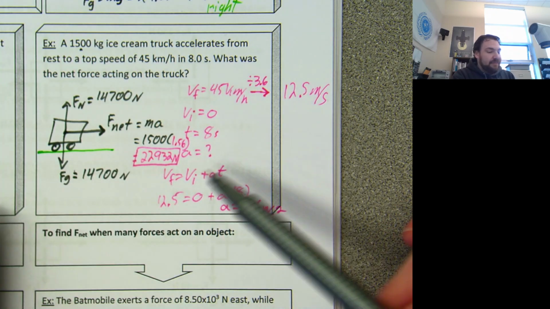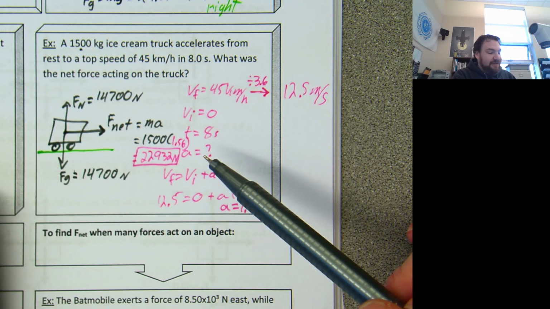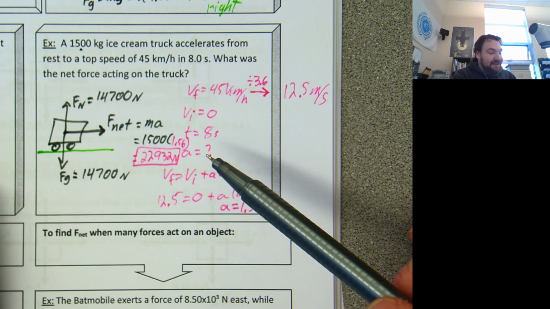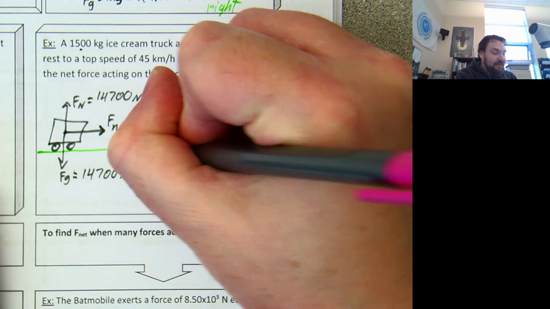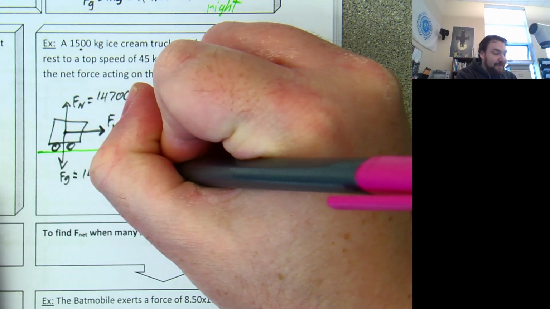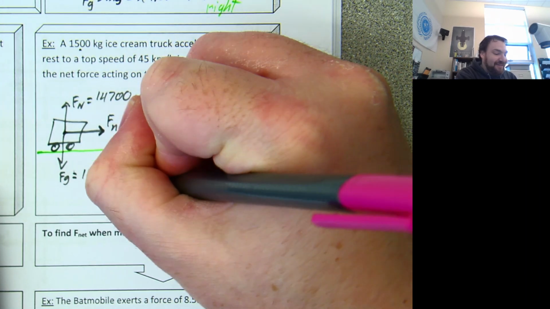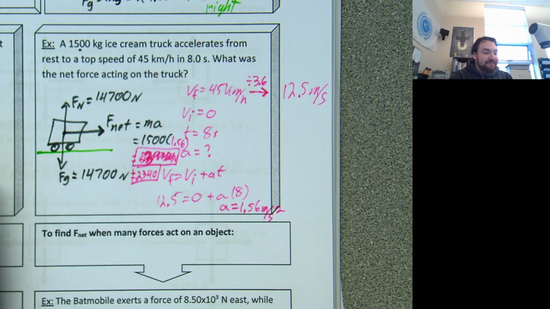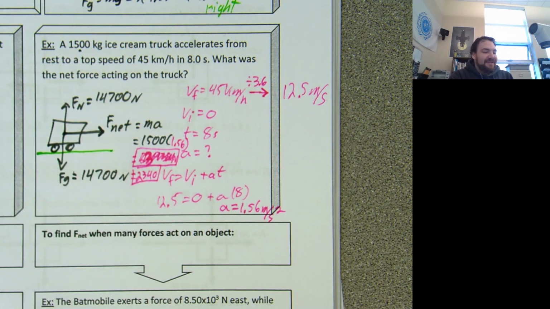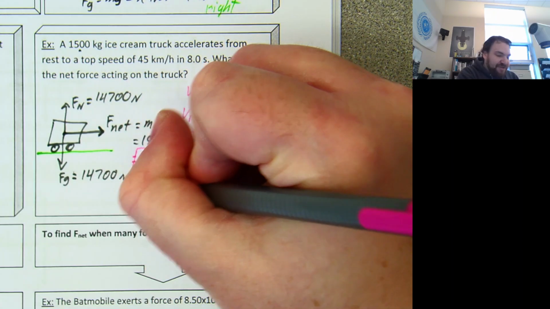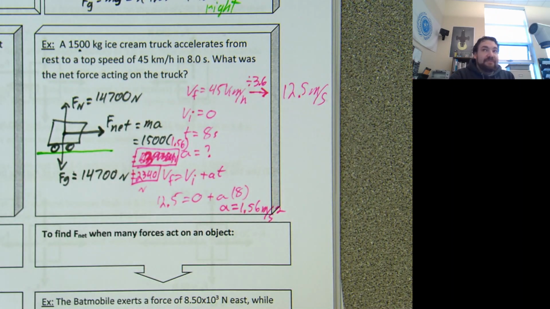2,240. 1,500 times 1.56. I also got 2,340. 2,340. Okay, so 1,500. That's still large, but not nearly as large as it was before. 2,340 newtons. It's a heavy truck. It needs a lot of force to move it. Okay. Thank you for the correction. Two more.